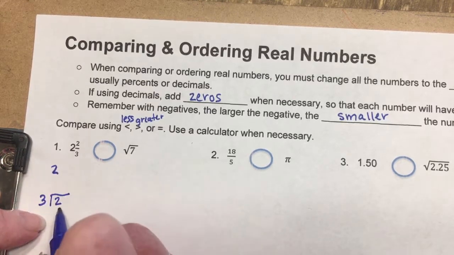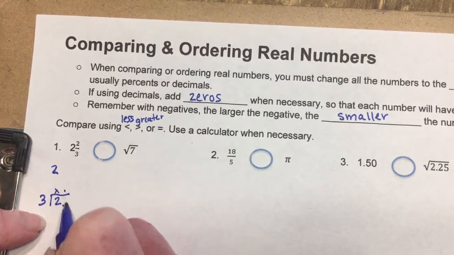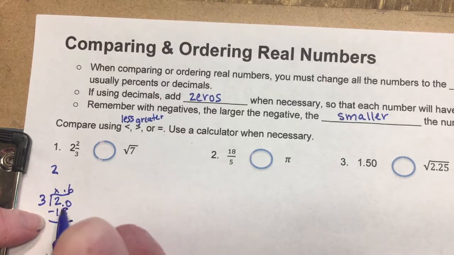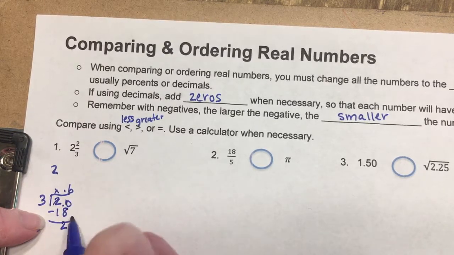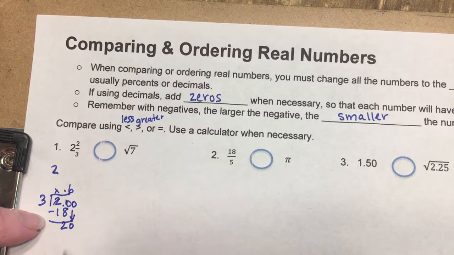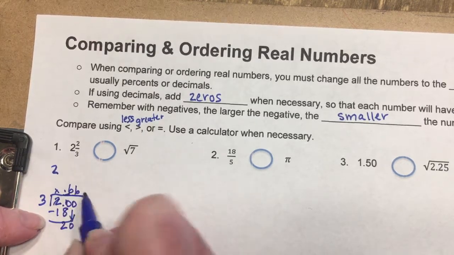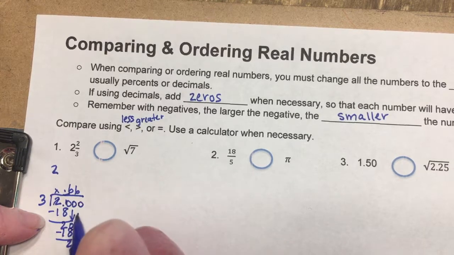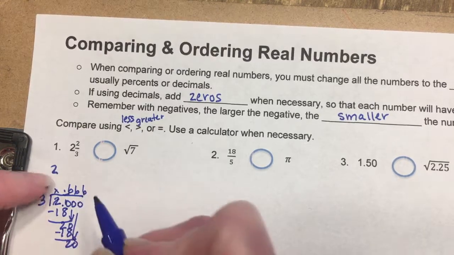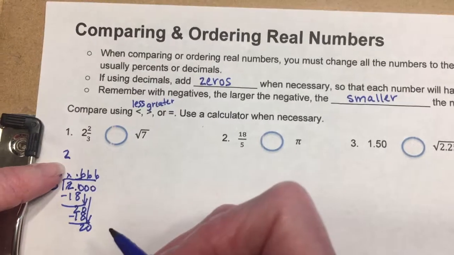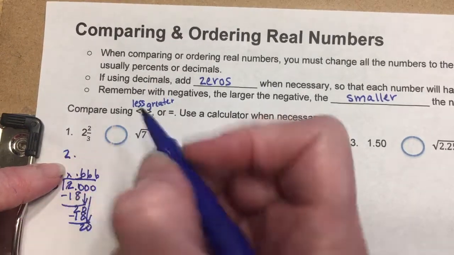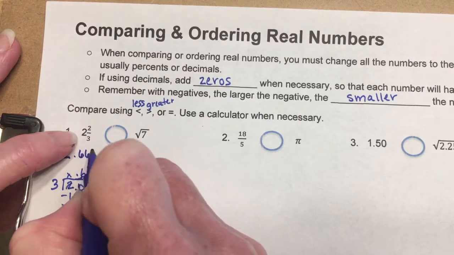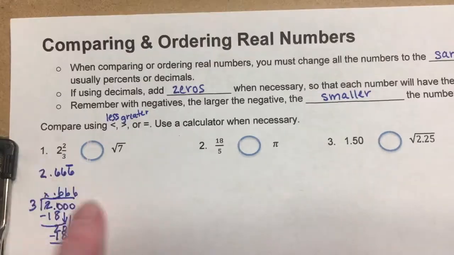I can't divide 3 into 2, so add my decimal and a 0. 3 will go into 20 6 times. I subtract, I get 2. Bring down another 0. It'll go 6 times. Bring down one more 0. It'll go 6 times. Maybe you could tell it's repeating, but I like to have 3 digits just to know. So this is 2.666. It is repeating if you want to write that there.